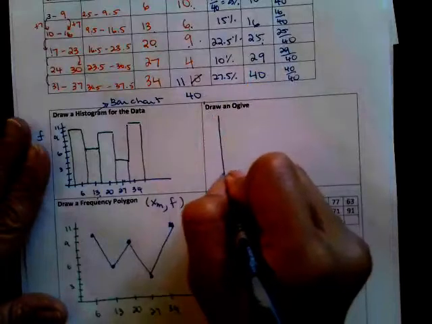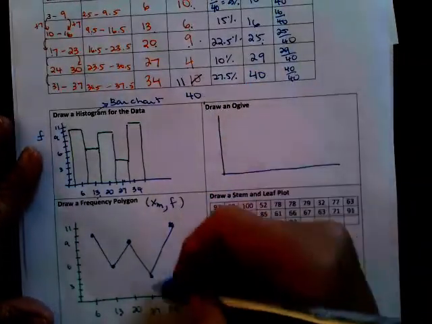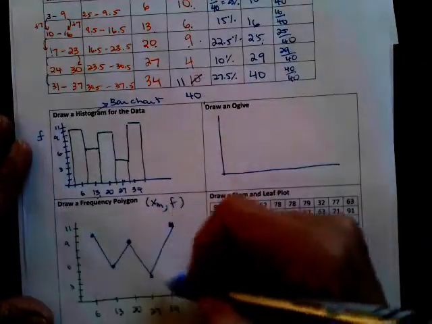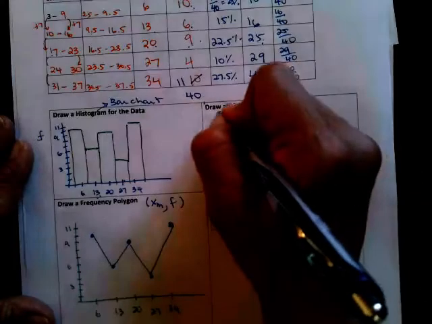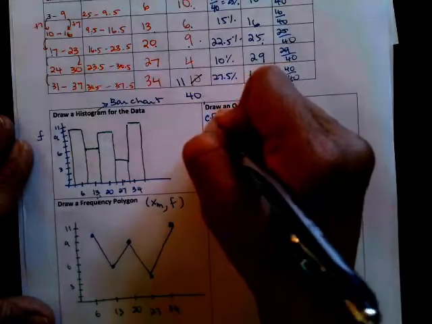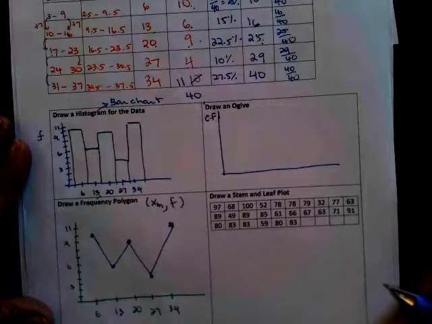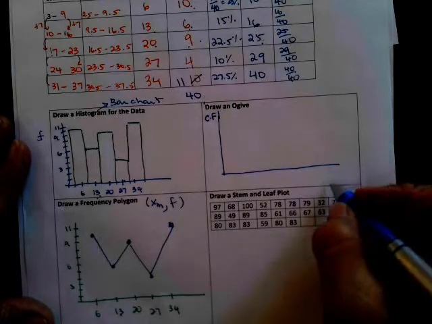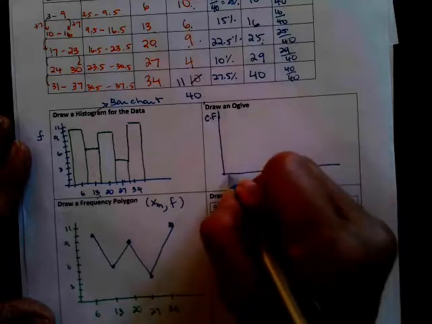An ogive. So an ogive is going to be a frequency polygon, so it's going to be a line graph like this, except the vertical axis is the cumulative frequency. And the horizontal axis, we're going to label with those class boundaries.